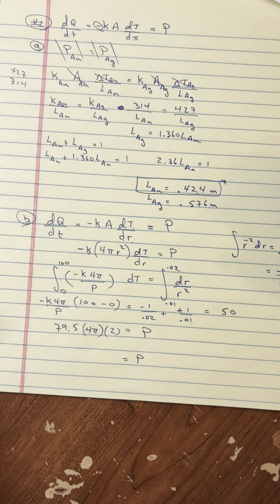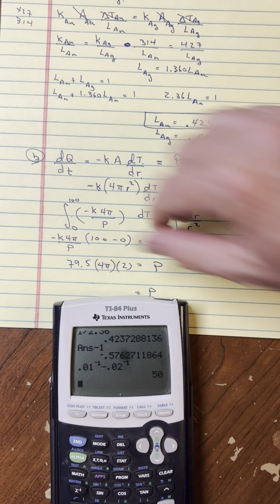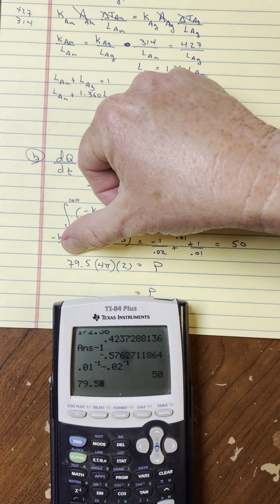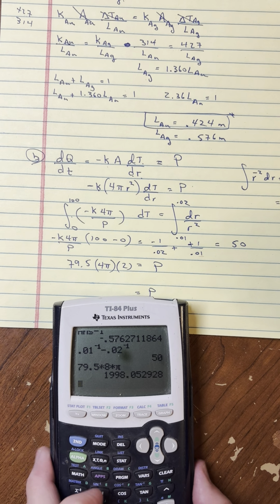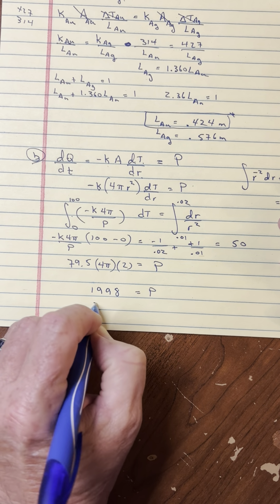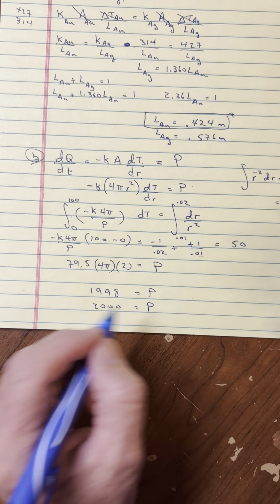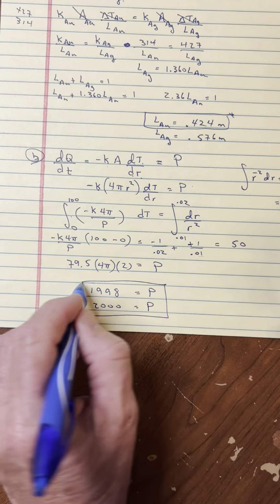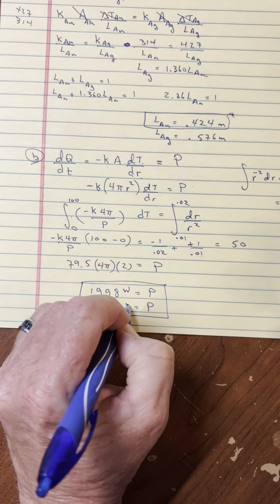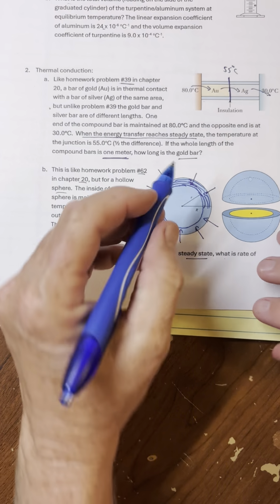And so this will be the flow of energy. 79.5 times 8 times pi, and we're looking at 1,998. I suppose that's really 2,000 with 3 significant figures. And in watts, this is the flow of energy flowing into this.